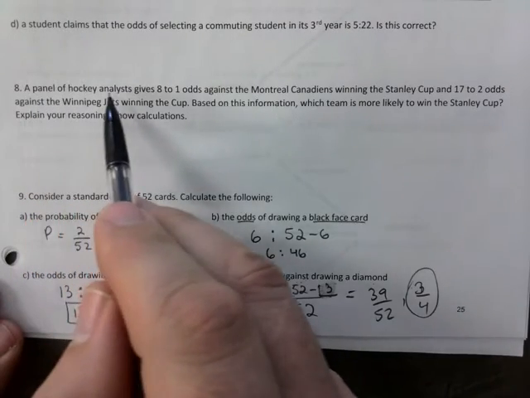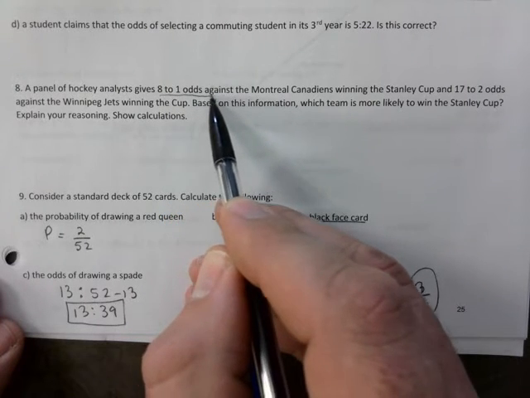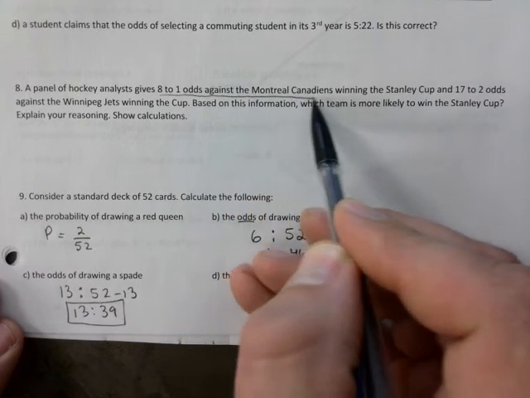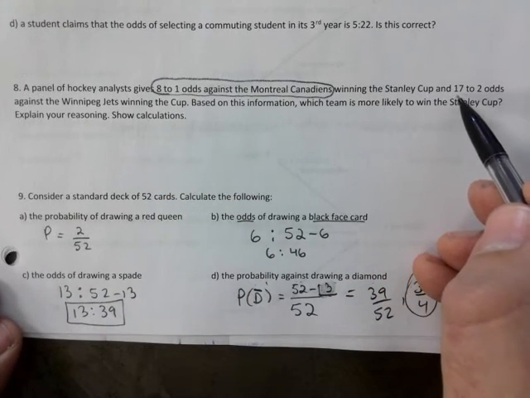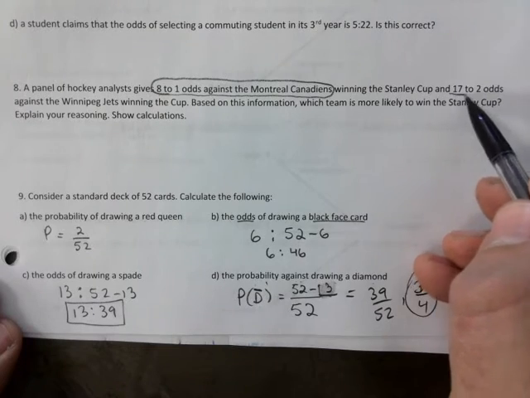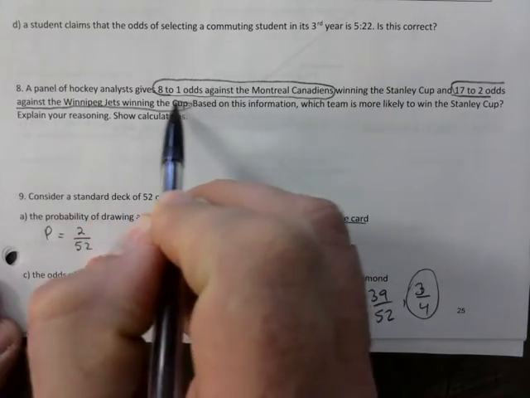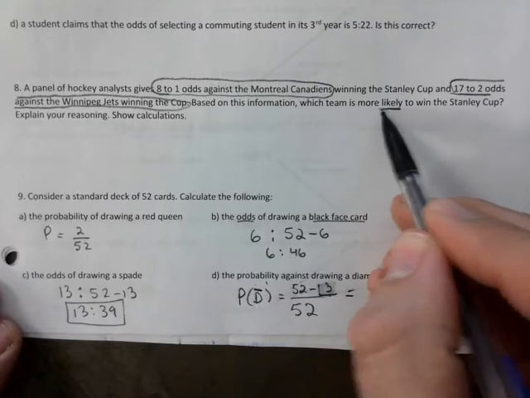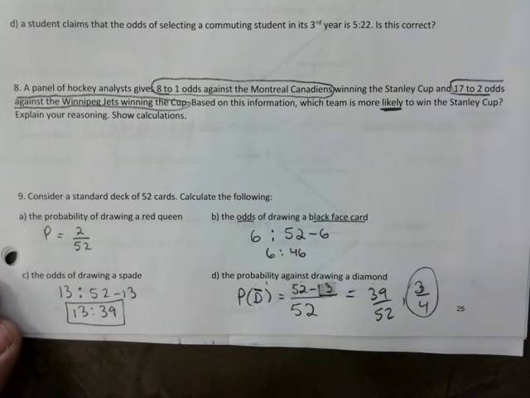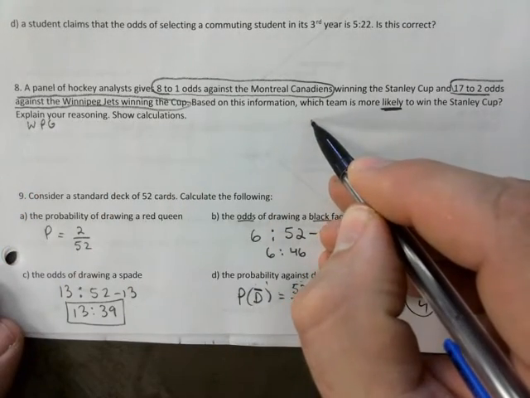You ready? A panel of hockey analysts gives 8-1 odds against Montreal winning the Stanley Cup, and 17-2 odds against Winnipeg. So I'm going to do this against Winnipeg winning. Based on this information, which team is more likely to win the Stanley Cup? Explain your reasoning. So I'm going to go Winnipeg here first, and then the Canadiens, right?